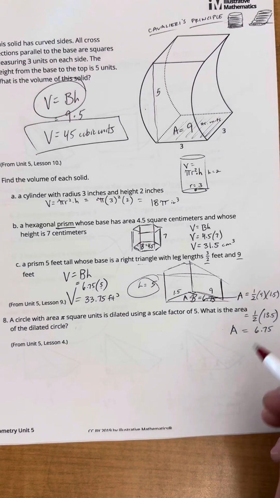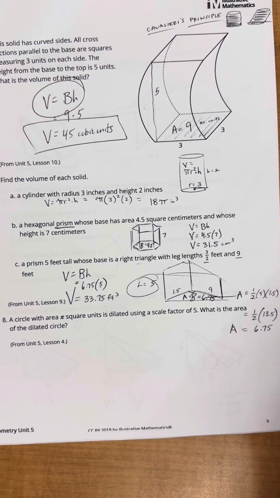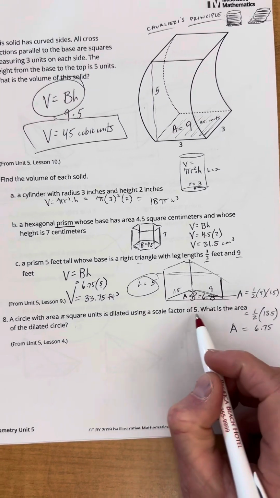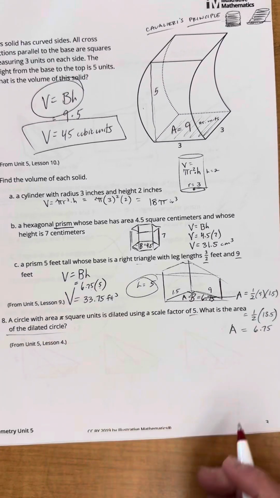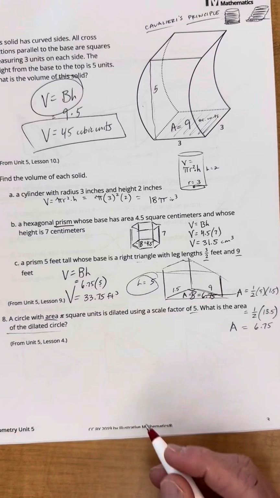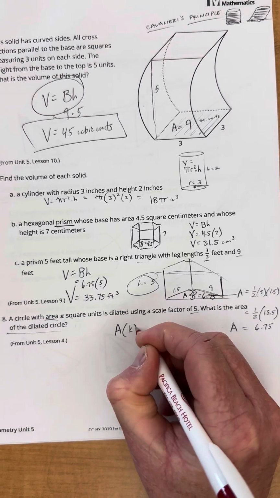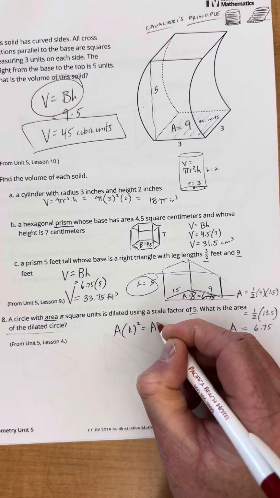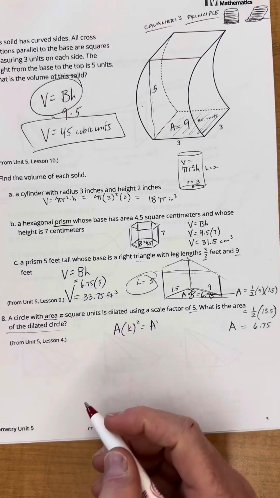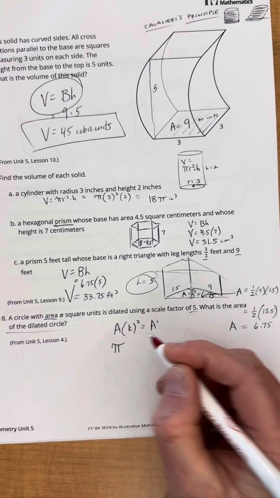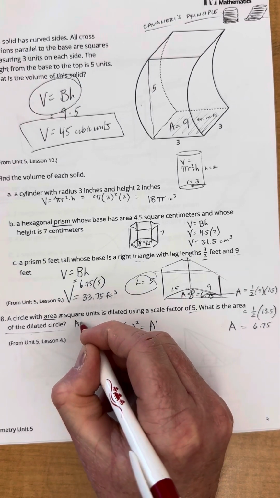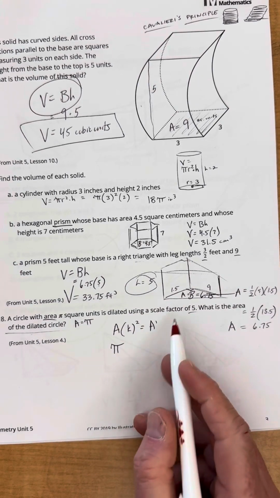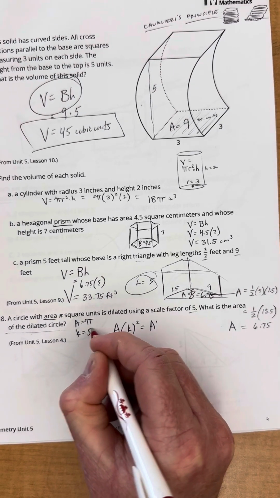Okay, a circle with area pi square units is dilating. Use a factor of 5. What is the area of the dilated circle? You need to know that area times k squared equals the area prime. So the circle with area pi, A equals pi, is dilated using a scale factor of 5.